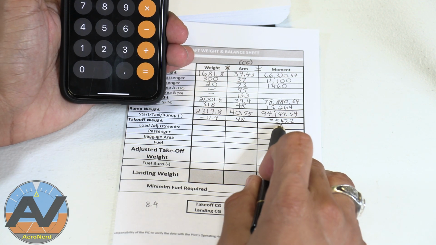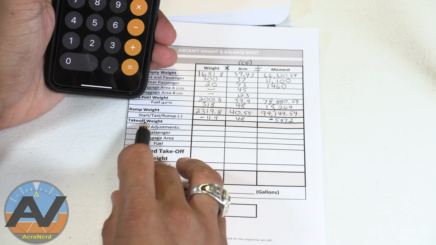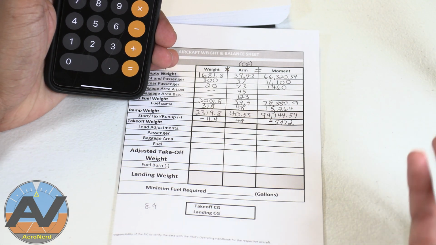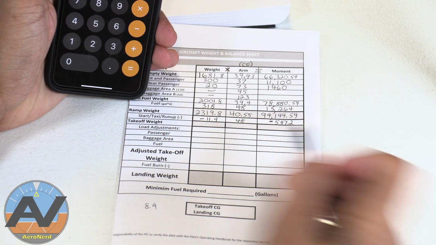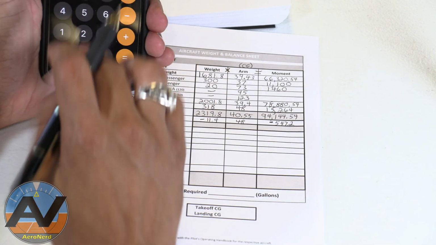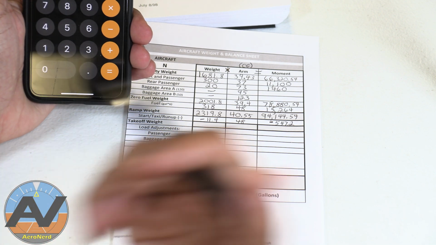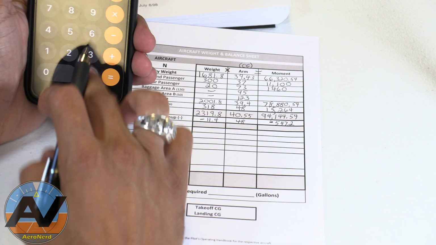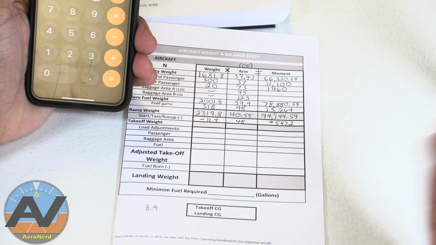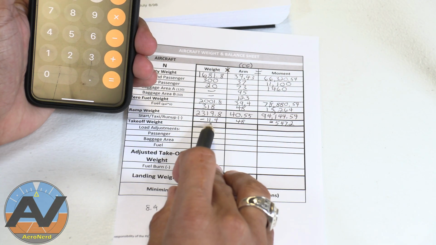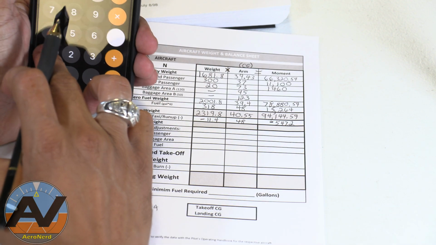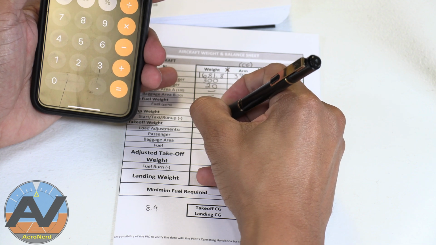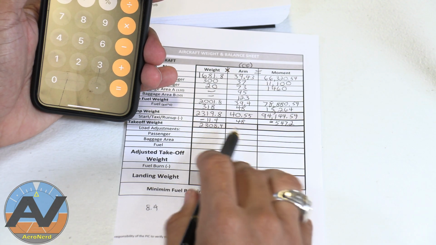So now we have a takeoff weight. When we take off, are we going to be within CG limits? All we're doing now is rinsing and repeating. So 2319.8, we weigh as we weighed when we first started up the aircraft. After our run up and everything like that, we lost 11 pounds. So we subtract 11.4 pounds, and now we weigh 2308.4.